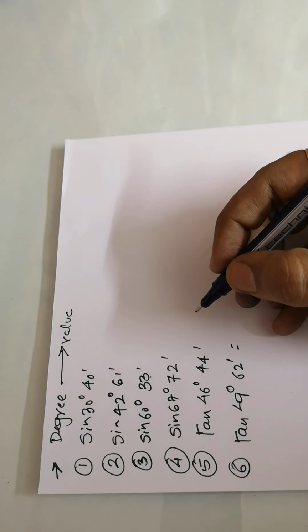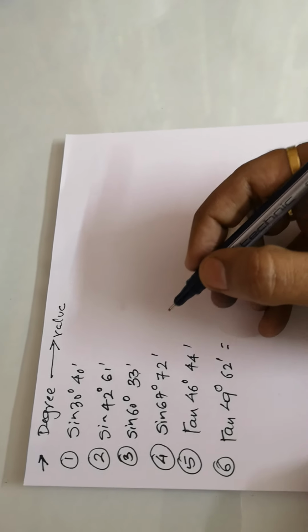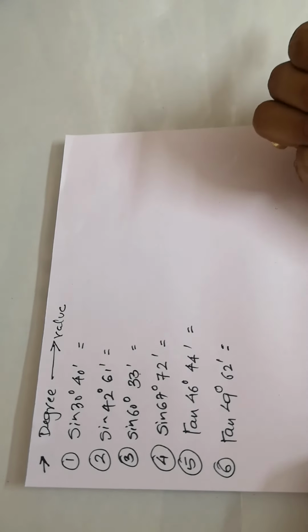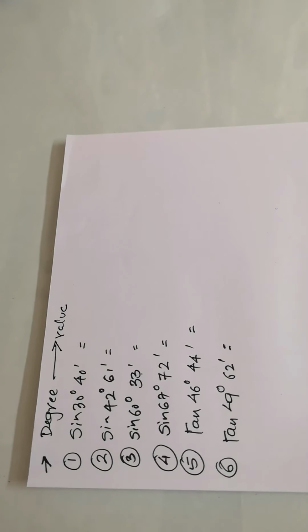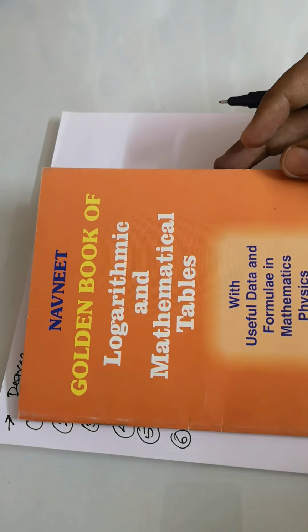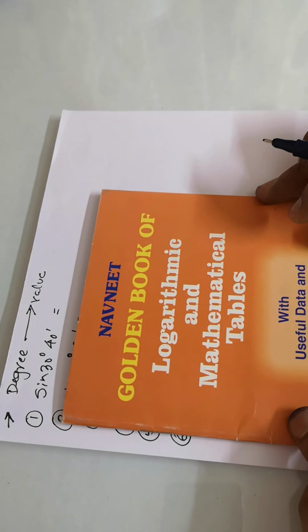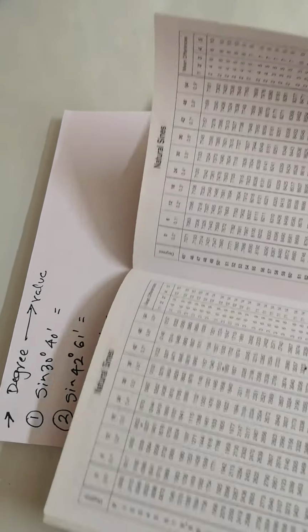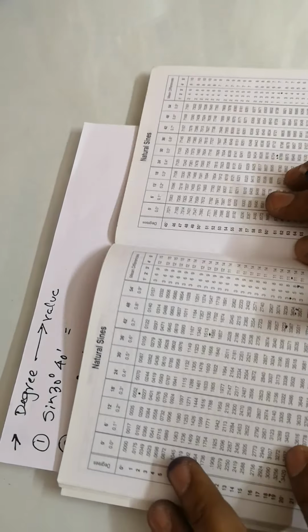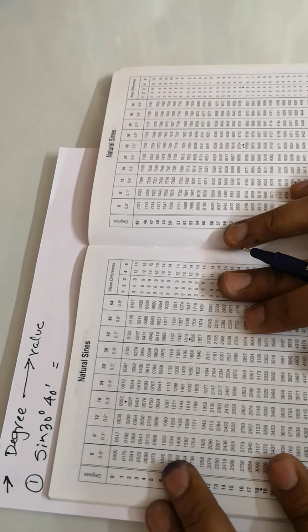So in front of you I have placed some values in degrees, and you have to find those values. Before going further, we require a natural log table. Let's say you are habitual with a Navneet or any company's log table. First of all, we want to find the values of sine. So open the natural sine table, because you can find that we have two types of sine. One is natural sine and another is logarithmic sine, but we only need natural sine. So first of all, we need sine 30 degrees and 40 minutes.